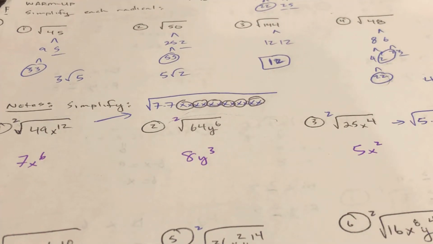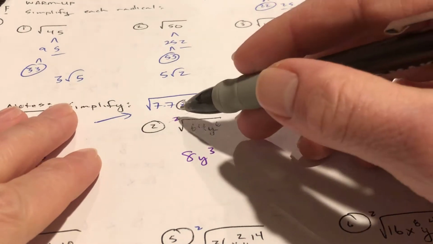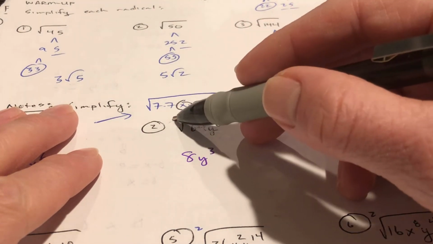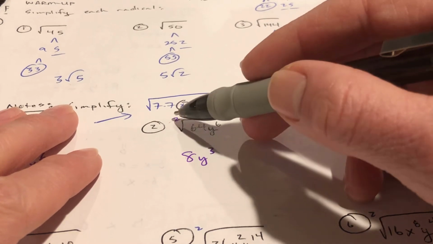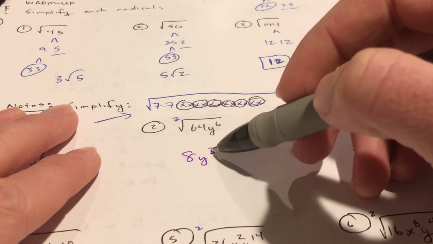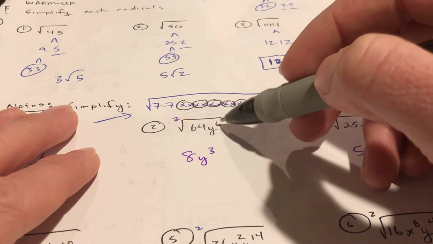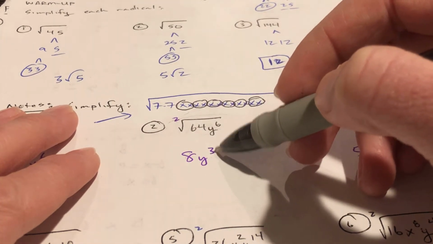It's going to break out. Everything's going to break out. So the second root, the square root of 64 is 8. And again, this 2 that I wrote in there, you do it as well. 2 goes into 6 3 times exactly. So how many pairs of y's would I have if I have 6 y's? I would have 3 pairs of y's.